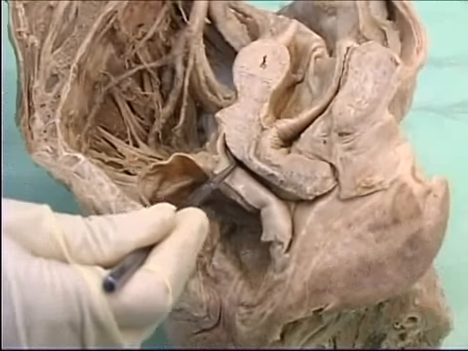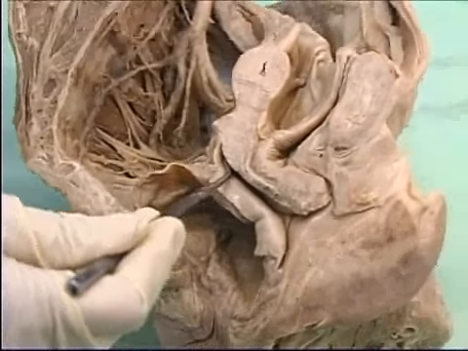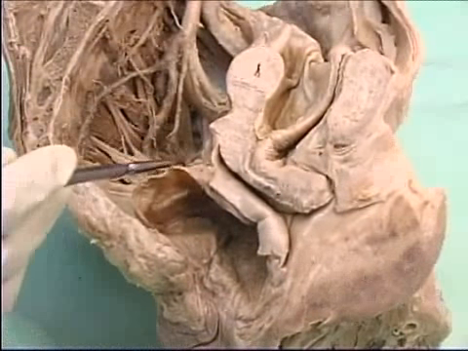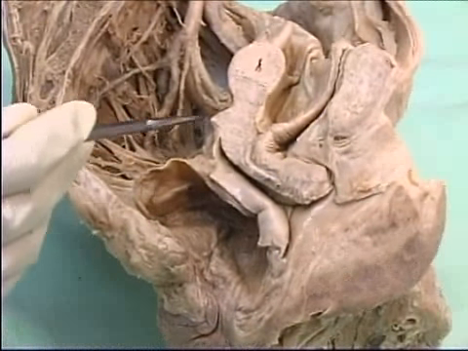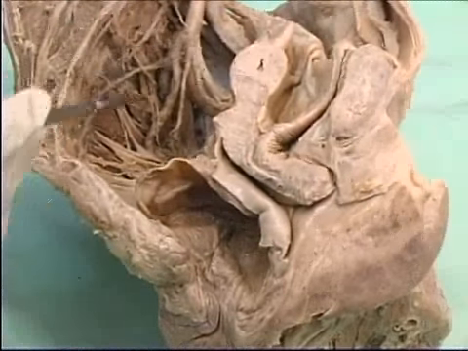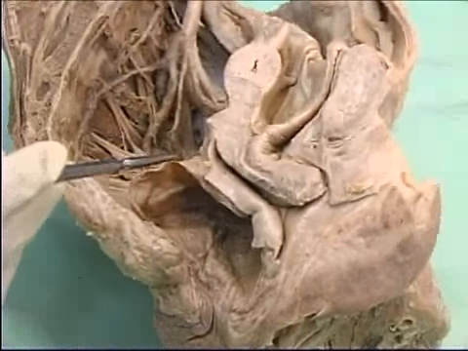Through this area, we can feel any contents in the pouch of Douglas, blood, any collection of fluid, any enlargement of the ovaries, any pathology in this area.